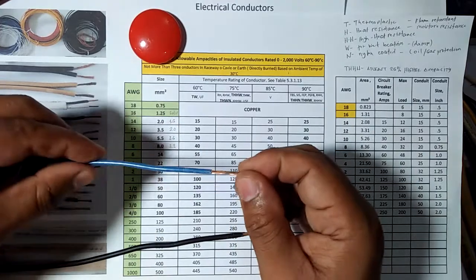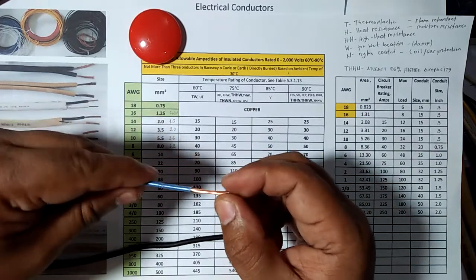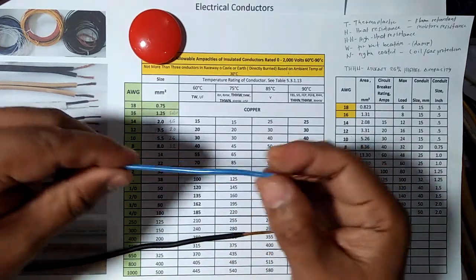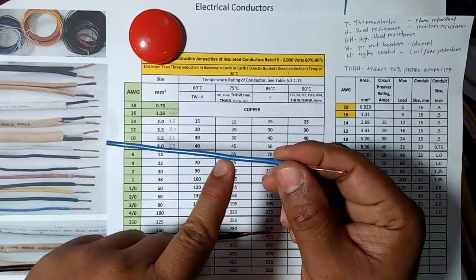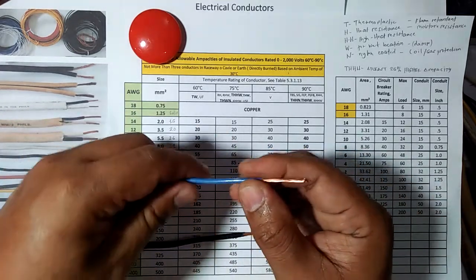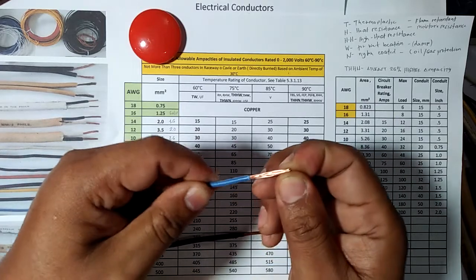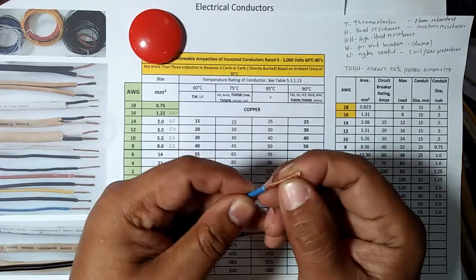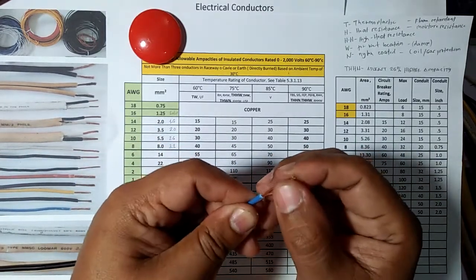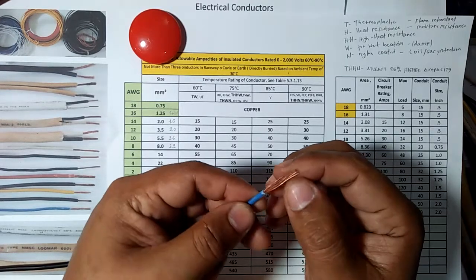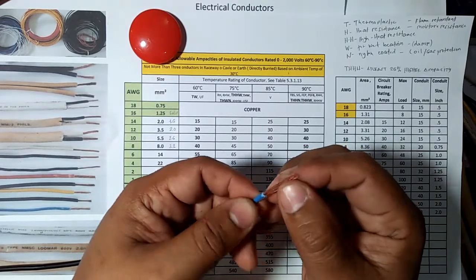This is number 14. Number 14, there is a marking but very small. So it is composed of a couple of conductors twisted together to form a single conductor.